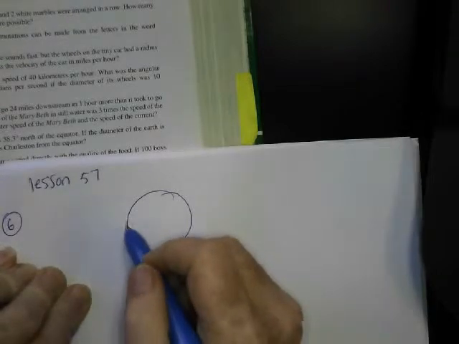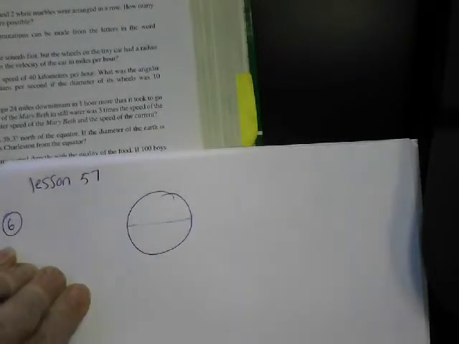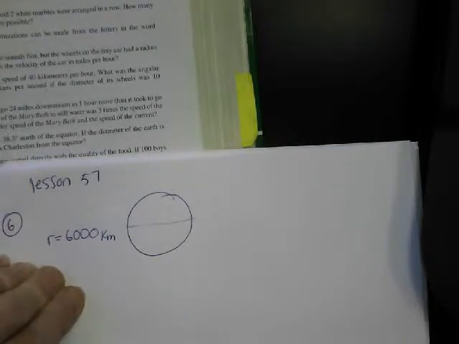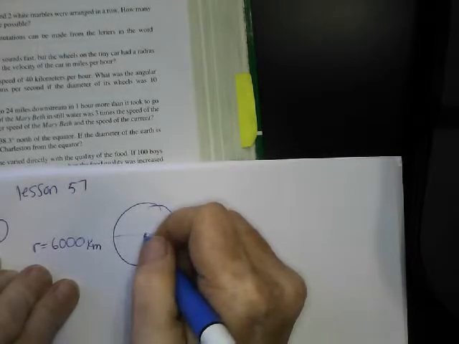Let's draw the picture. Can you guys see what I'm drawing? Okay, diameter of the Earth. So if the diameter is 12,000, what is the radius? 6,000. I feel like there is a little formula, and I think it says radius times radians. Wait, will that give me arc length? Because I think I want arc length.